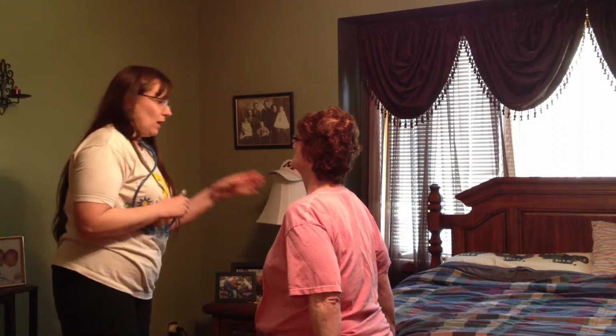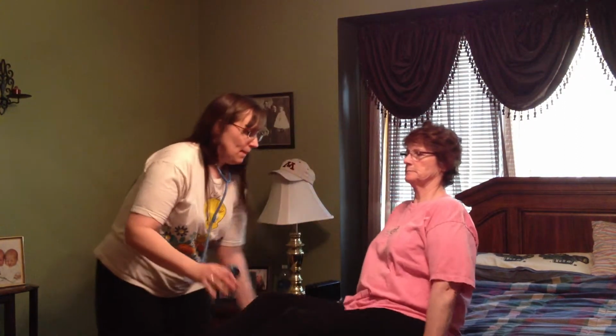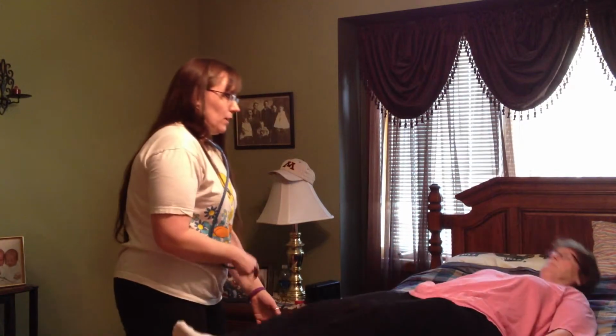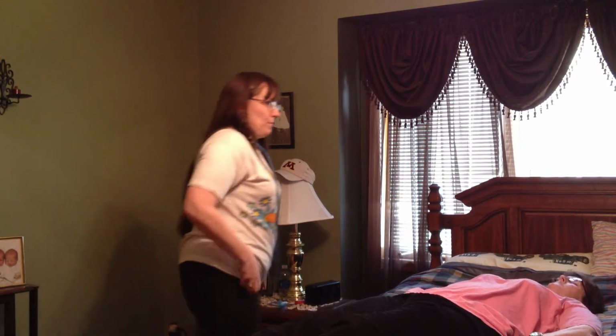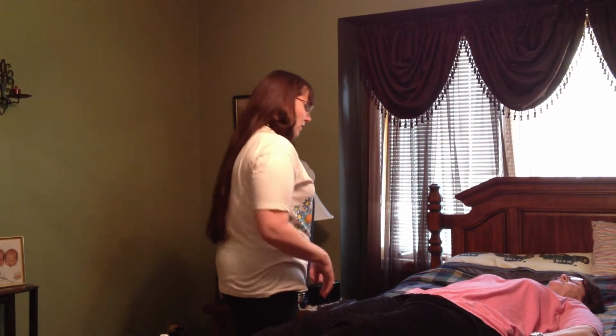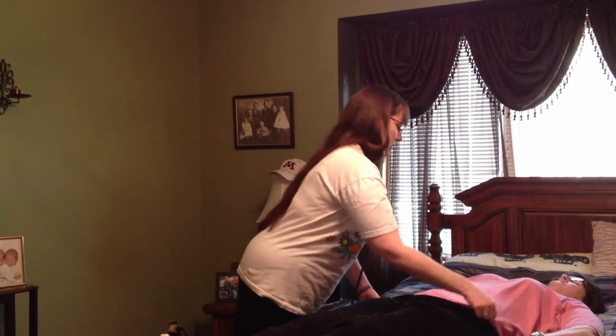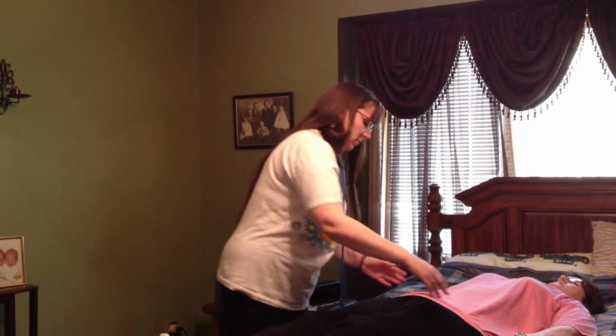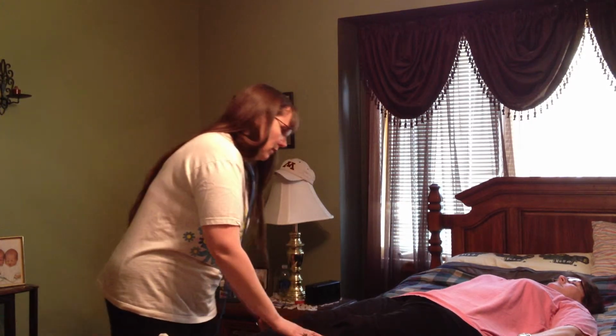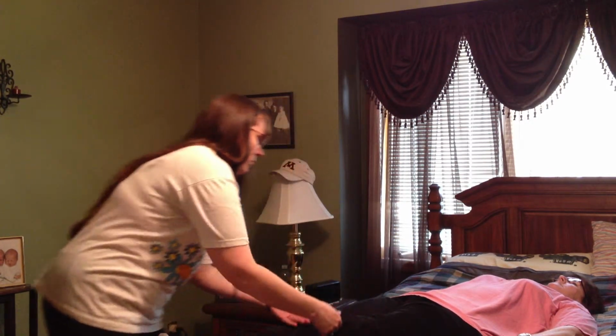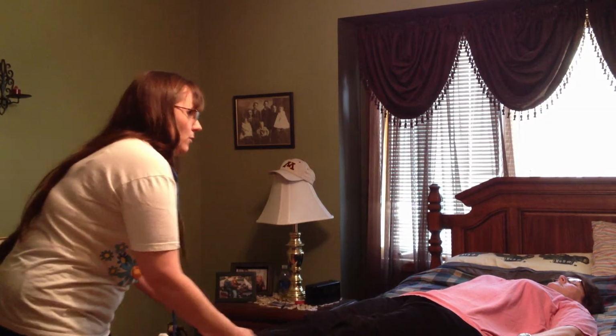And then I'll have you lie down here. And then what I'm doing is I'm going to be inspecting for symmetry. And I'm also looking at skin and hair distribution. I'm looking at the lower extremities here. I will be comparing temperature on both sides from proximal to distal.